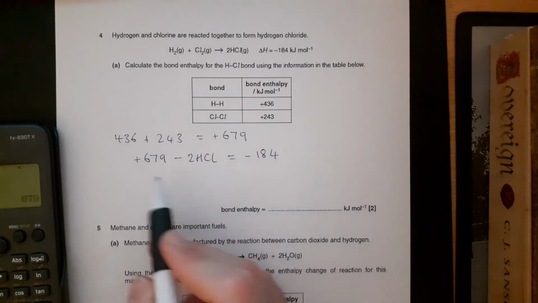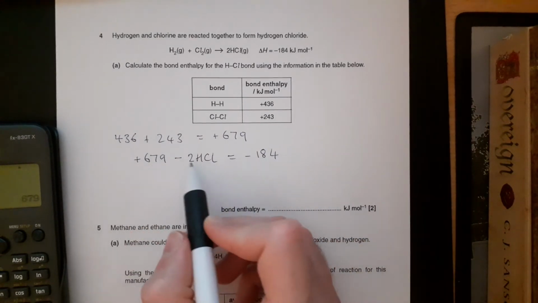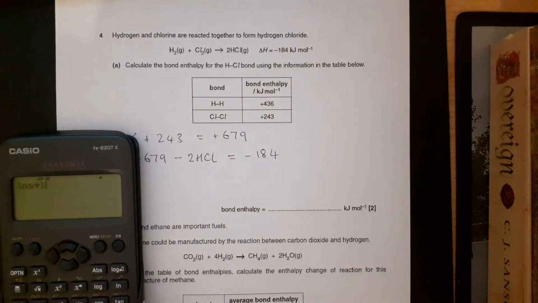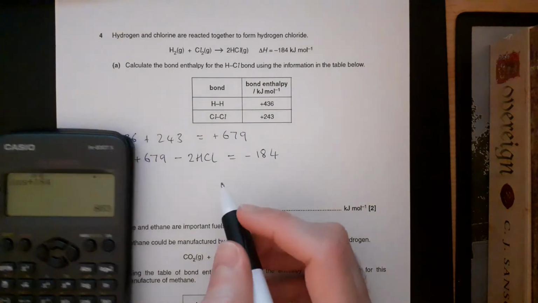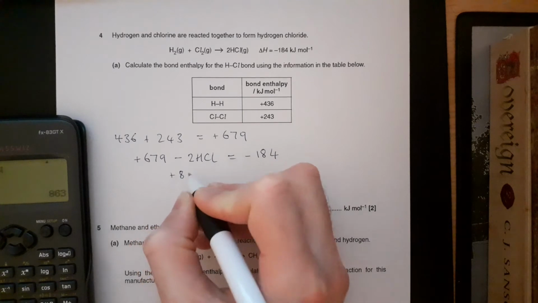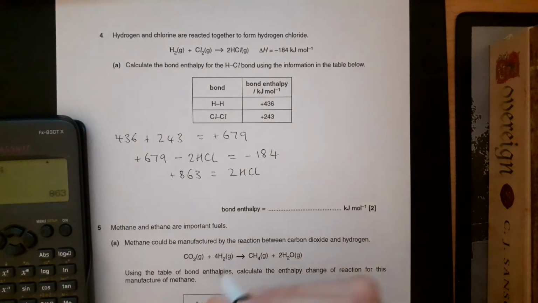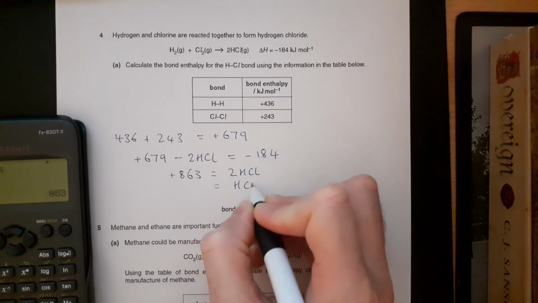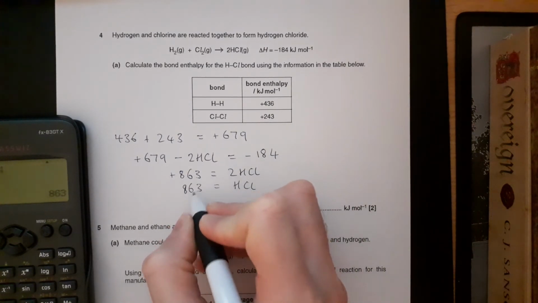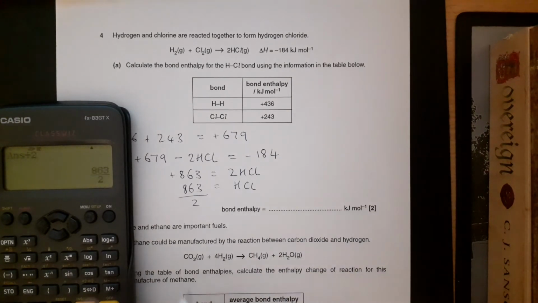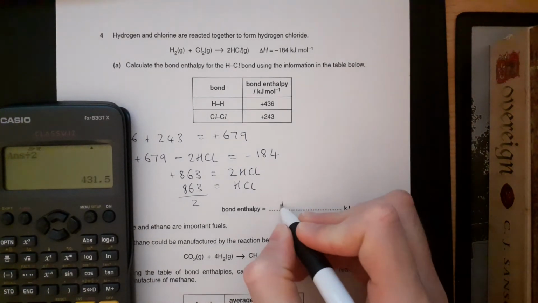So now we just need to rearrange this. We're going to add the 184 and add the 2 HCl that side. So 679 plus 184 is 863. So plus 863 is the 2 HCl bonds. So the HCl bond is 863 divided by 2, which is 431.5.